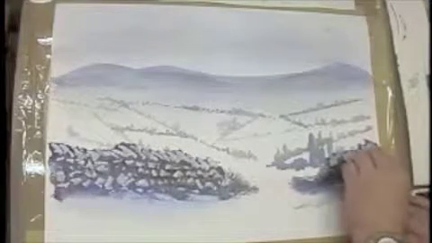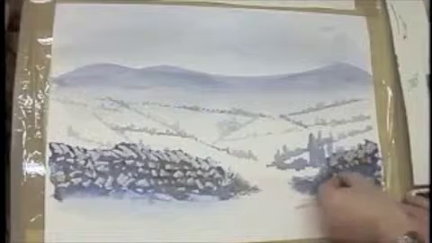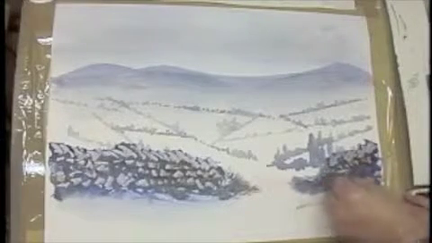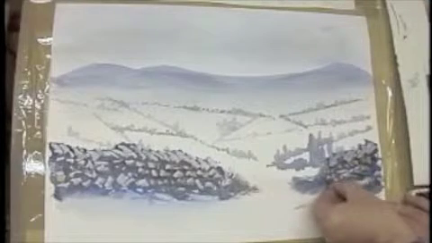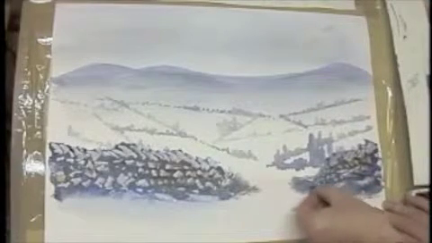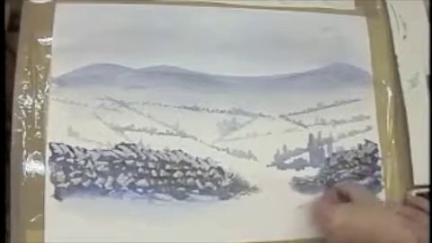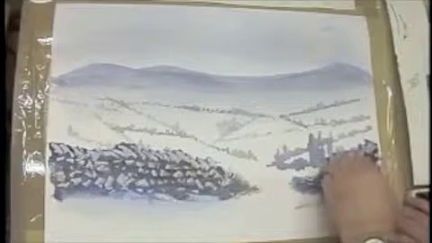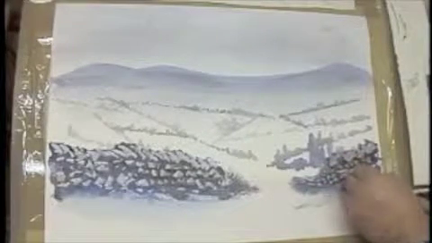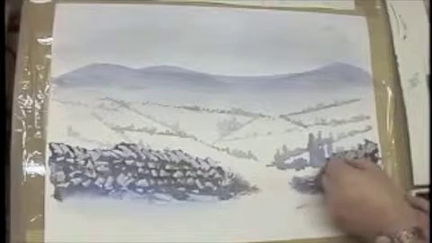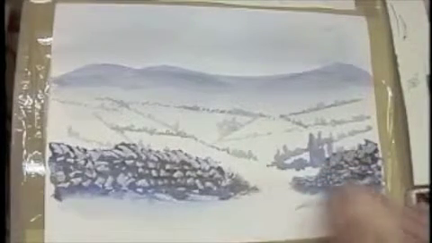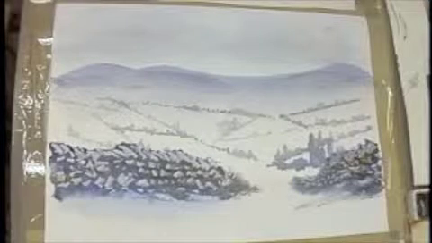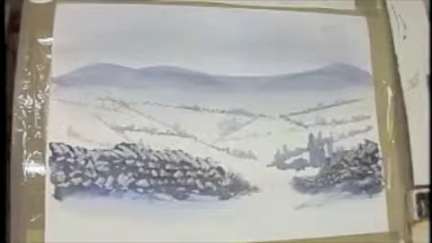We now need to do just a bit of scraping on this wall just to create some bits of interest in there. We can always darken this when we scrape. If it doesn't look quite right, we can always come back in and do some darkening later on when it's dry. But this will give us a feel that there's something happening by there. So we've got 2 bits of wall.